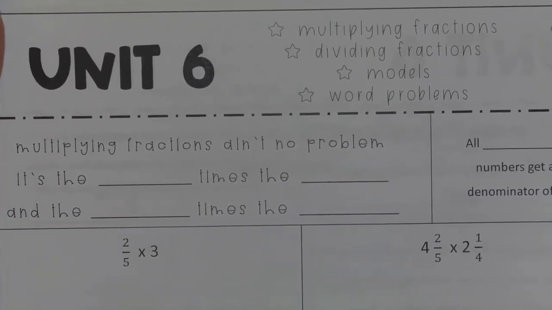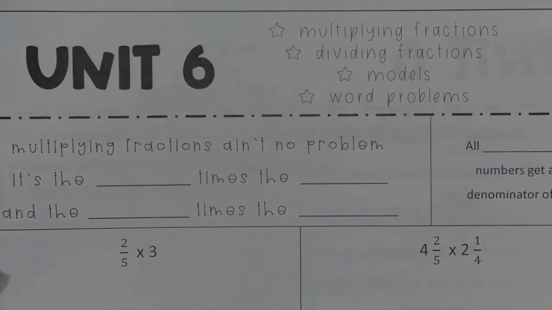Unit 6 is now where we started talking about multiplying fractions, dividing fractions. And I'm going to tell you, Unit 6 was probably our biggest unit that we did. It was our longest unit, so this is going to be the longest part of the video. So feel free to skip through to where you need to be for help. But here we go. So we sang our song and we started with multiplying fractions.